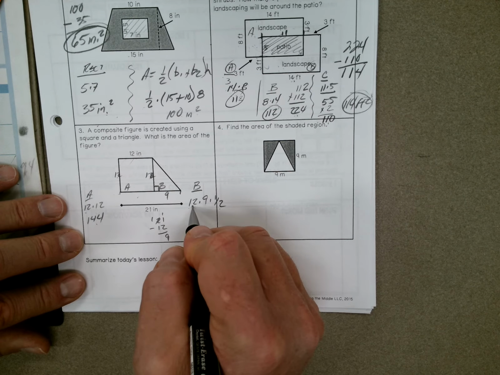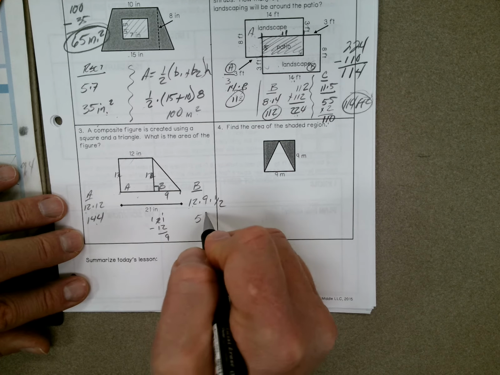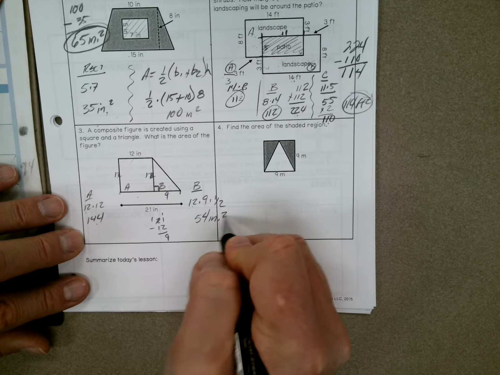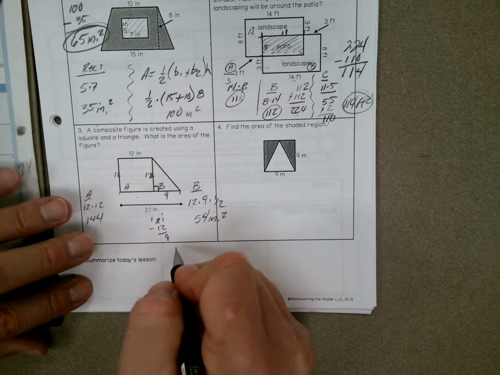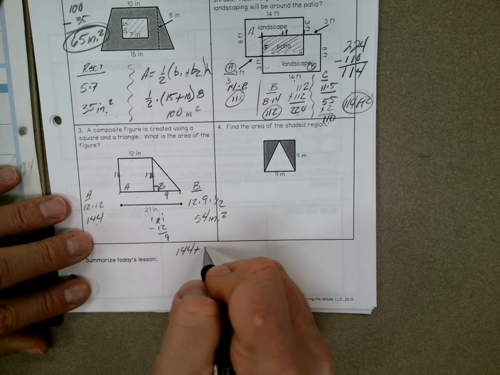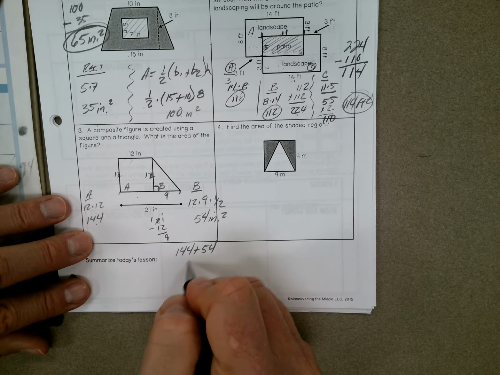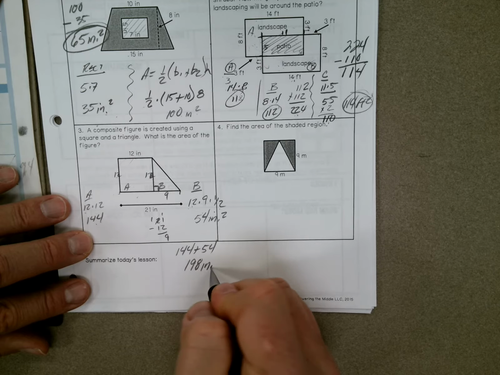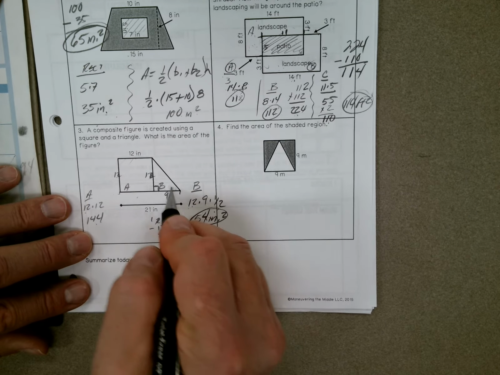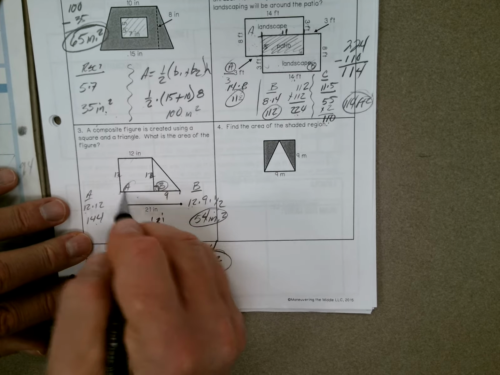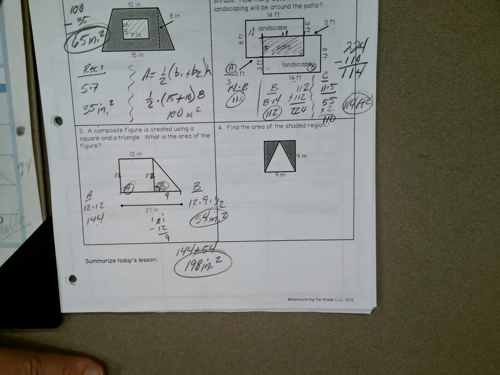I can take half of 12 and get 6, and 9 times 6 is 54 inches square. So now all I'm going to do is add these two together. So 144 plus the 54 is 198 inches square. And that's the area of this figure B. And this was the area of figure A, the square and the triangle.